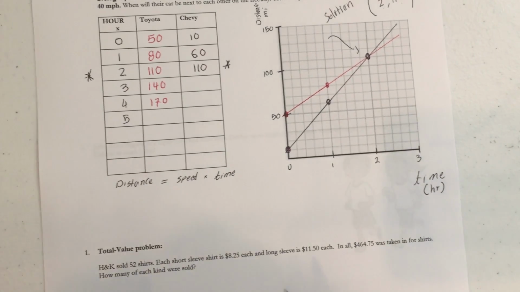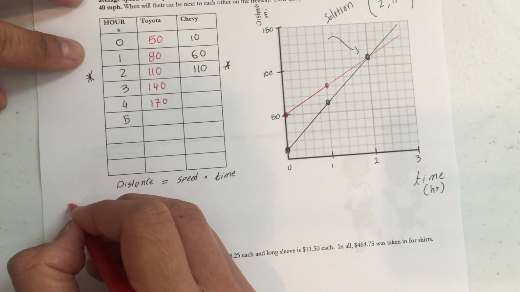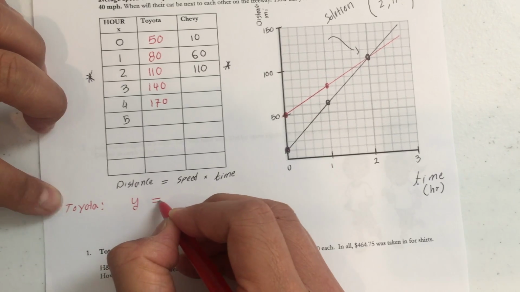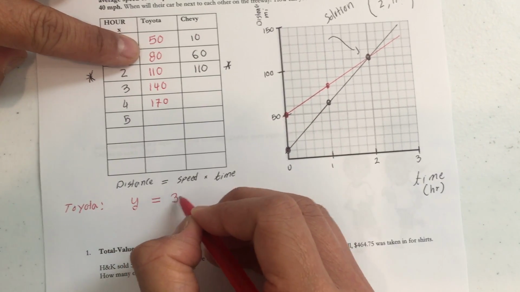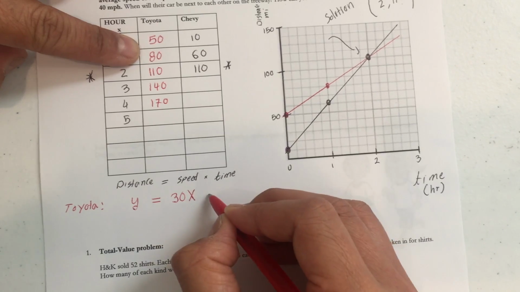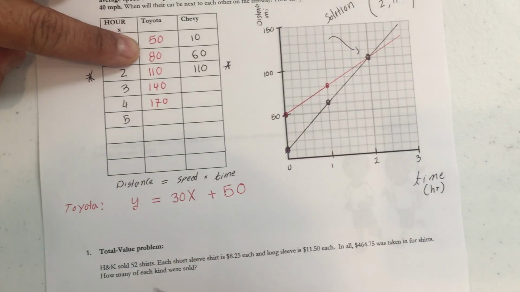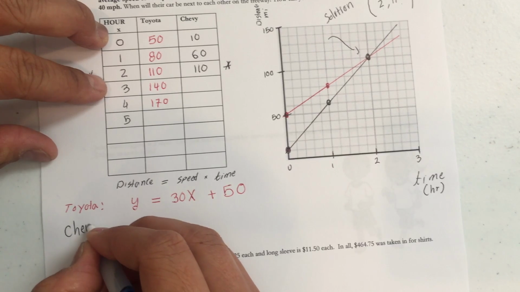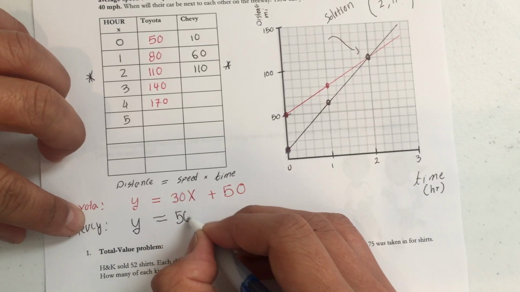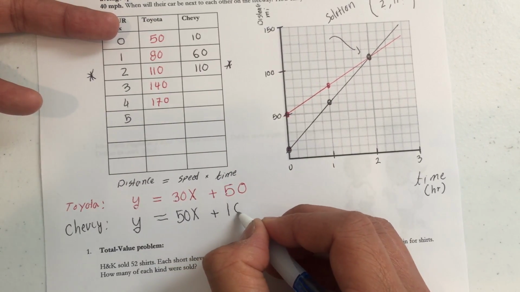And by the way, we can use equations to model the distance of each car. For example, the Toyota can be modeled by y, which stands for your distance, equals the speed, which is 30, times x, where you let x equal the time, which is unknown, and then your y-intercept is the starting position, so that's 50. For the Chevy, y is the distance of the Chevy, the speed is 50, x is the time, which we don't know, and then the starting position is 10.